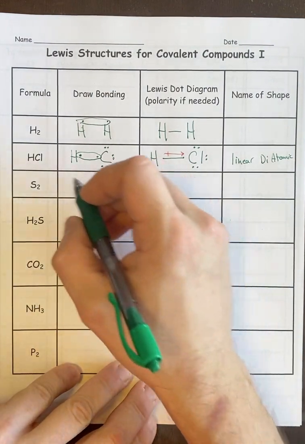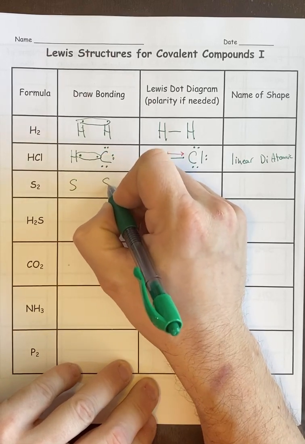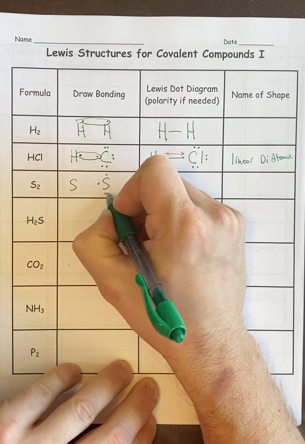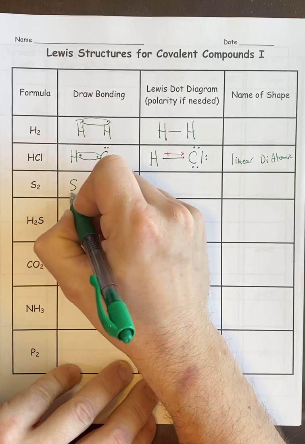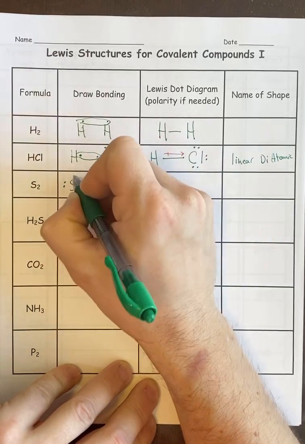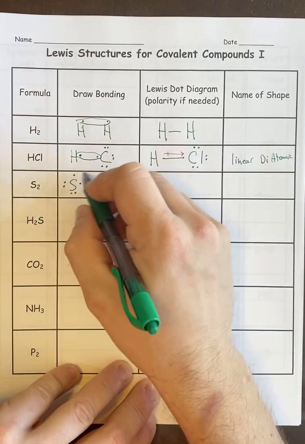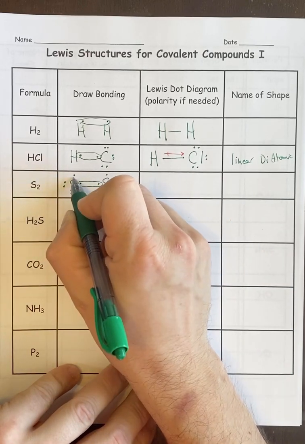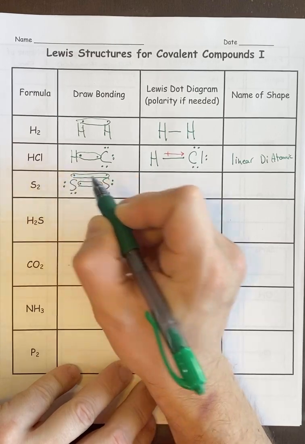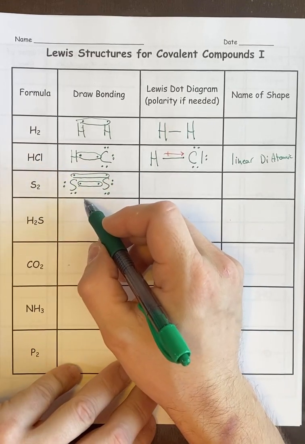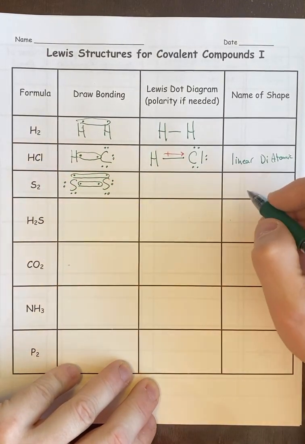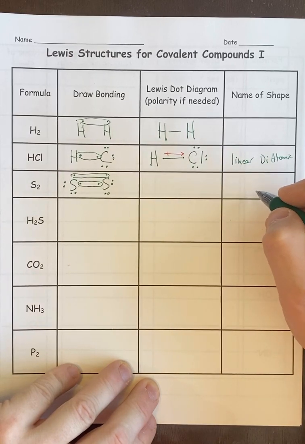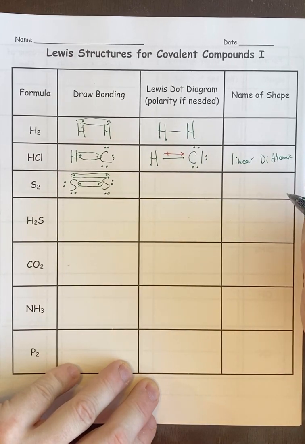So for S2, remember with S2, they have 6 valence electrons each, so it's going to look like this. I'm going to rotate the way I put my dots on there, just because I know that I'm going to have to circle these electrons. So there's 1 bond, there's 2 bonds, so that's going to be very similar to O2. I'm not going to draw this out. Name of shape, still going to be linear diatomic because it's still 2 atoms and it's still a straight line.